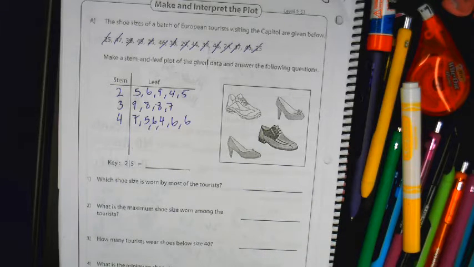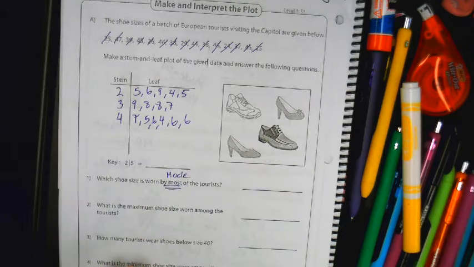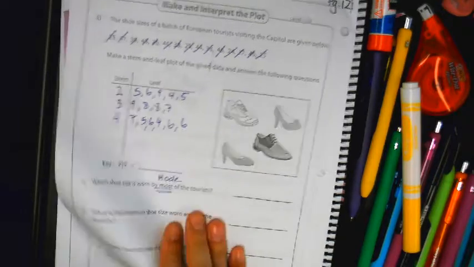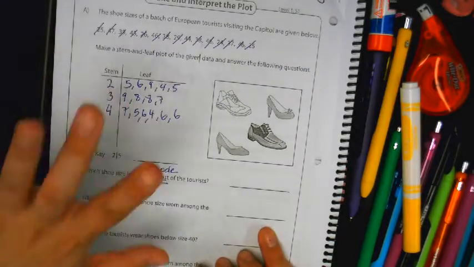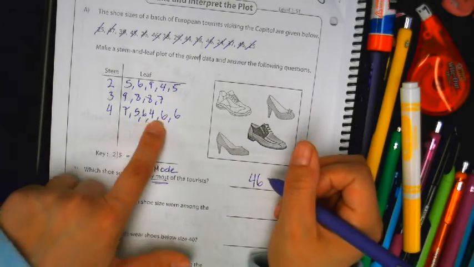Which shoe size is worn most? That would be the mode. 46. It's harder to tell because they're all out of order, right? It's easier to tell when they already put them in order, but this one is kind of out of order, so just go slow, but it is 46. Right? I have it 3 times.